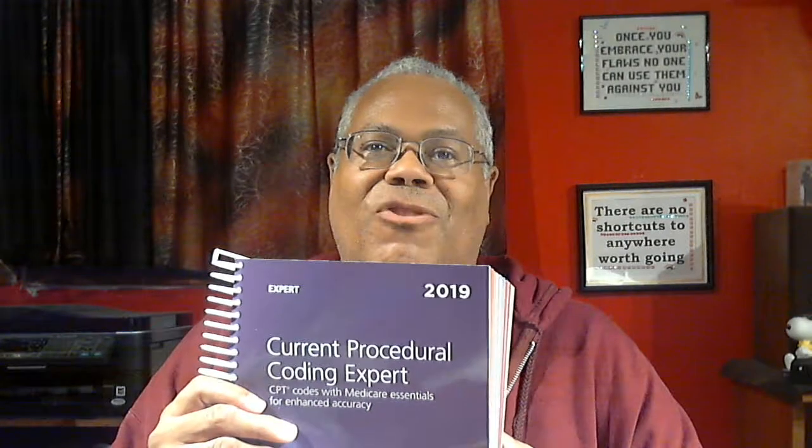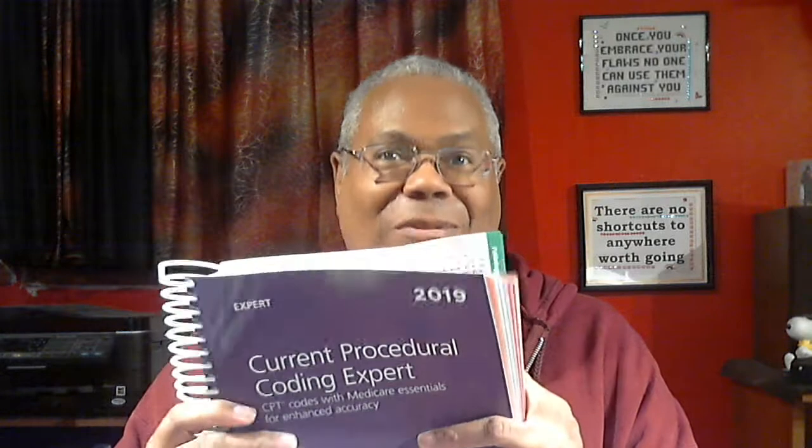So the first thing I'm going to tell you is that this is the Optum 360 manual. They actually have another manual, which is the American Medical Association's manual. But this bad boy is thicker, and it cost me $35 less than the AMA manual, so I went with theirs. And look at this thing. Oh my God. Last year's was almost this big. These things are huge.